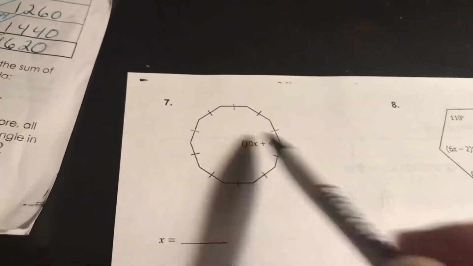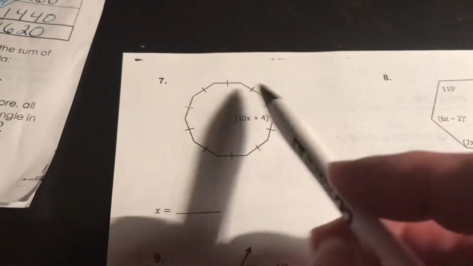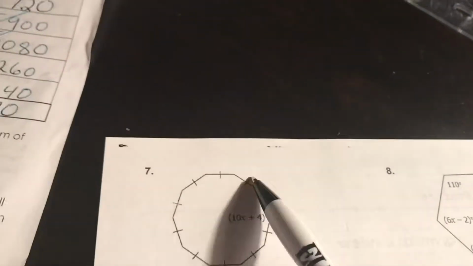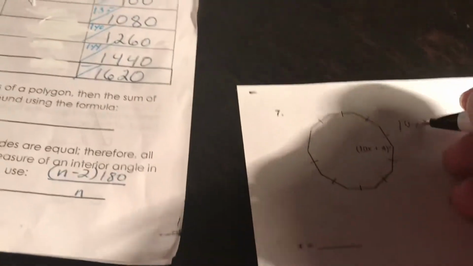All right, so for 7, here you're going to add up the total number of sides, or angles, doesn't matter. 1, 2, 3, 4, 5, 6, 7, 8, 9, 10. Again, we count them just in case to be sure. So a 10-sided figure is going to be 1440. Each angle is going to be 144. So that means this right here is 144. So then we set it up like this: plus 4 equals 144. Then solve for x. We just subtract 4, divide by 10.